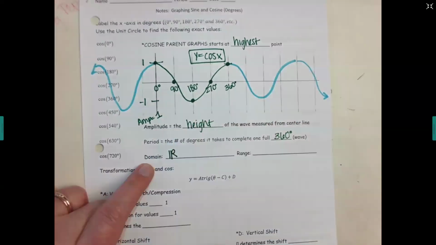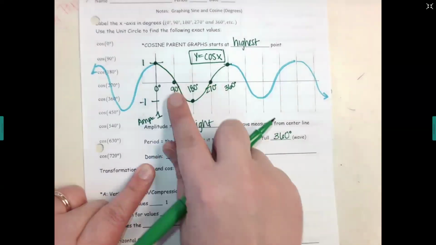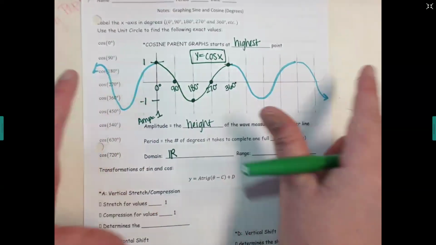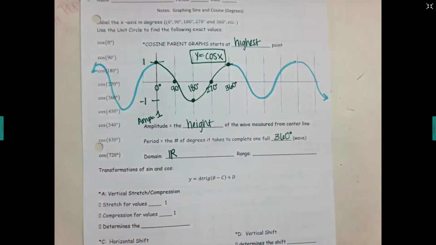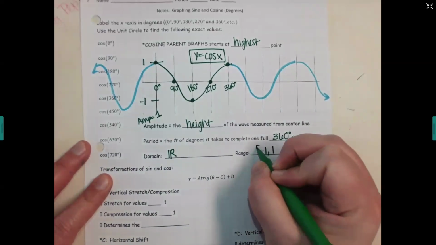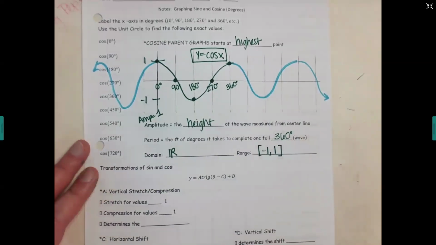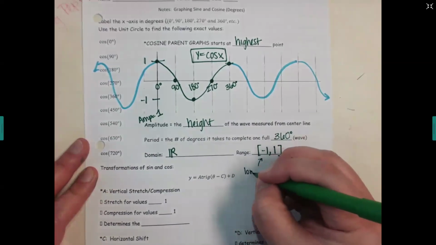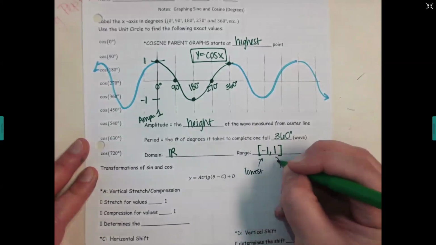The reason why is because even though it takes 360 to go through one full wave, remember what I said, this pattern repeats itself all the way till forever. But your range, you have a highest and a lowest point. What's the lowest the graph can go? -1. What's the highest? +1. So your range would be -1 is your lowest, +1 is your highest.